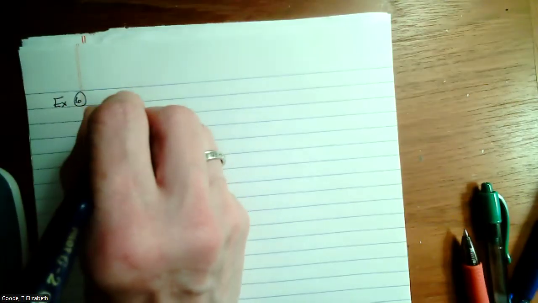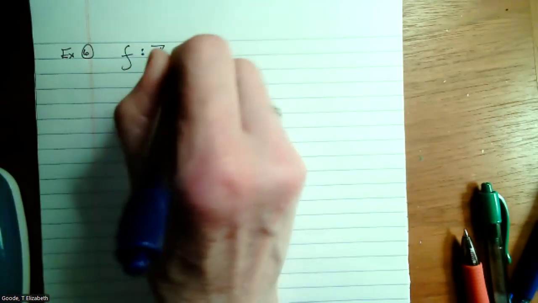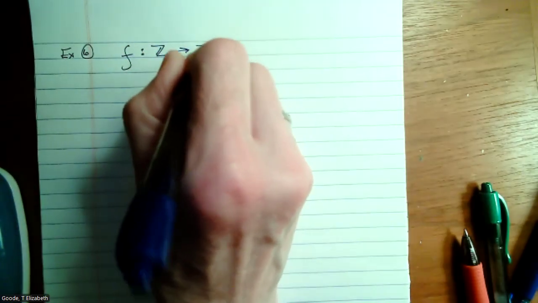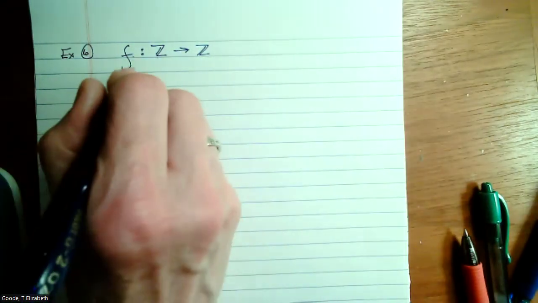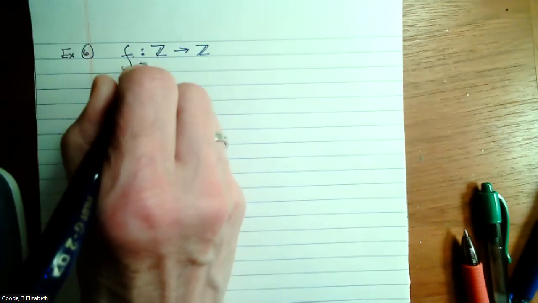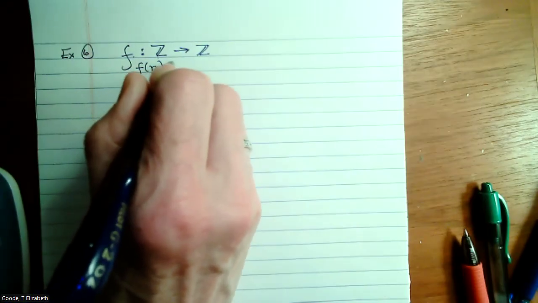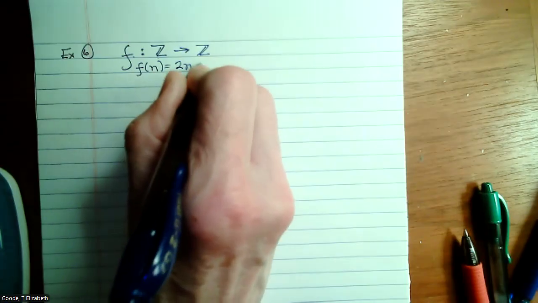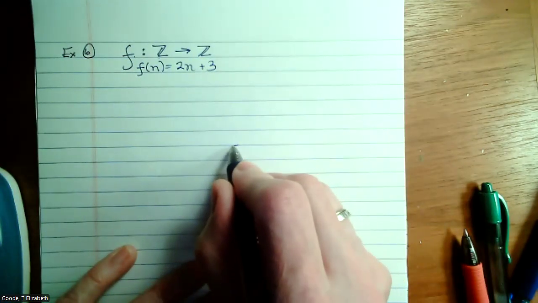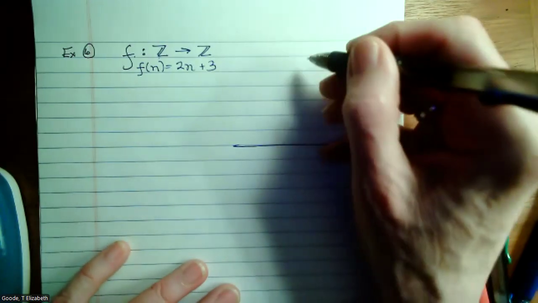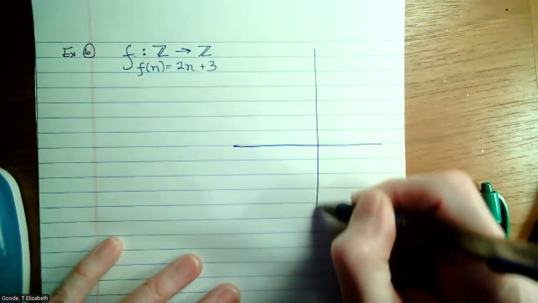Let's take this same f, but let's change the domain and the codomain. This is one of the WebAssign problems. All right, so f is going to be mapping from Z to Z, and it's defined by f of n equals 2n plus 3. So it's the same equation, but it's a different domain and a different codomain.